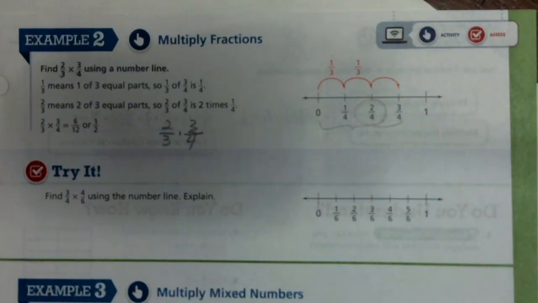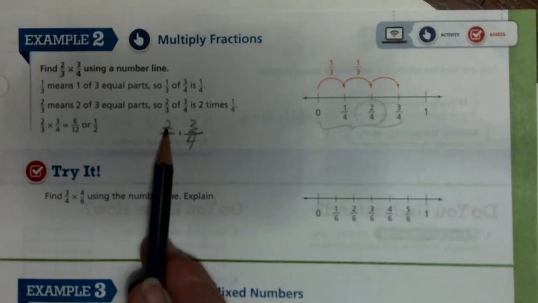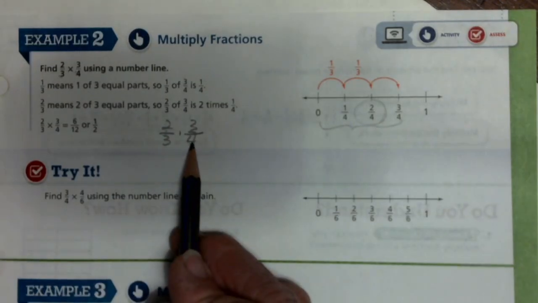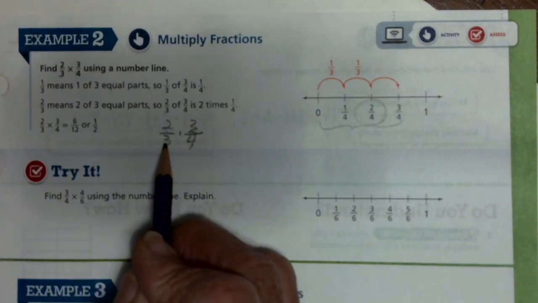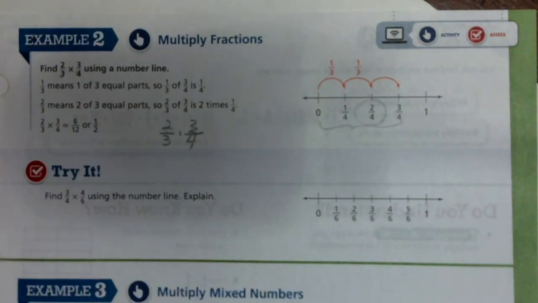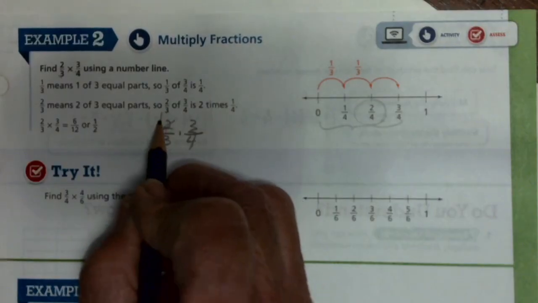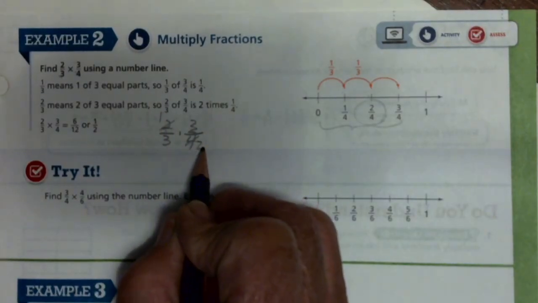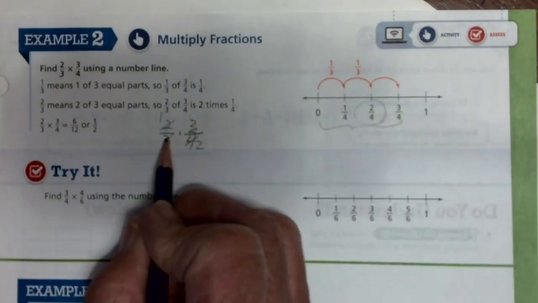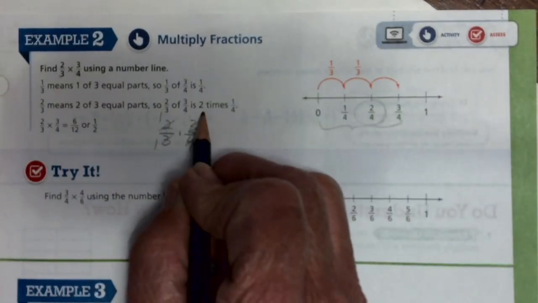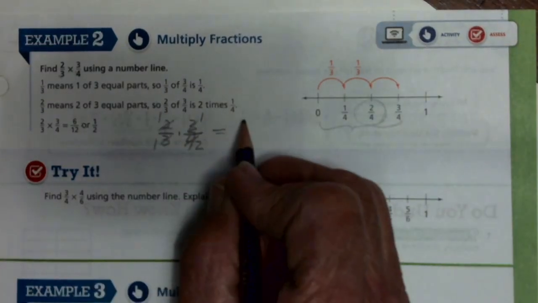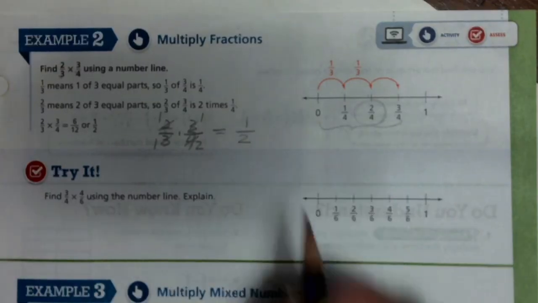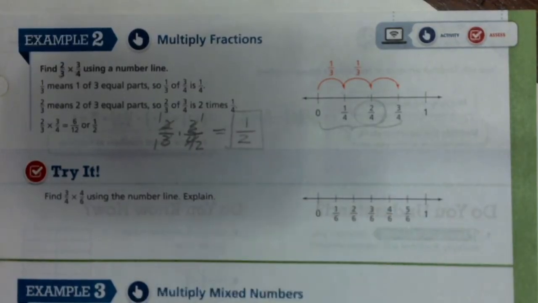Does everybody in this classroom see a factor of 2 right here, and there's a factor of 2 in this 4? Yes or no? 2 times 2 is 4, so there's a factor of 2 in this 4. And this 3 would cancel with this 3. So I'm going to cancel: 2 goes into 2 one time, 2 goes into 4 2 times. 3 goes into 3 one time, 3 goes into 3 one time. Now what's left you multiply back together. So 1 times 1 is 1, and 1 times 2 is 2. So I got an answer that was a half.